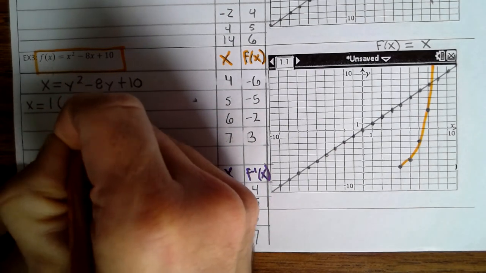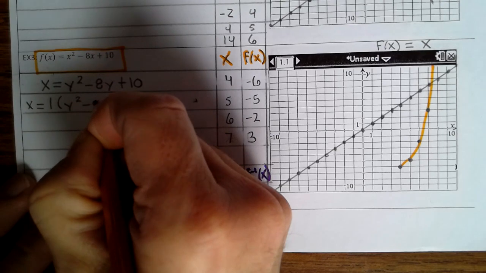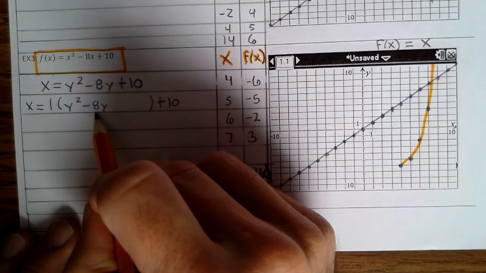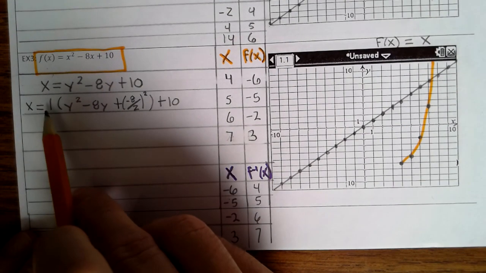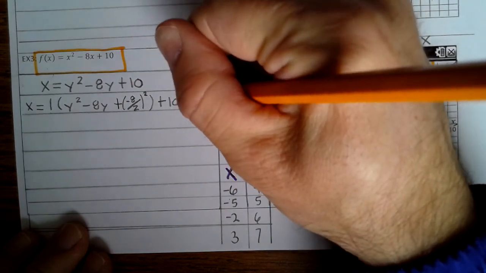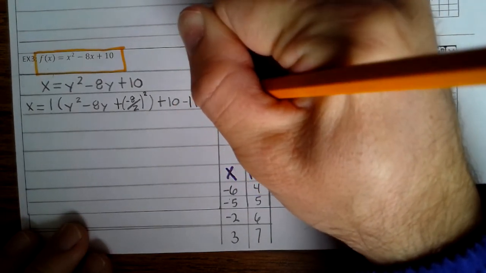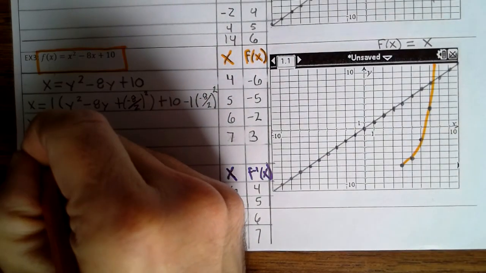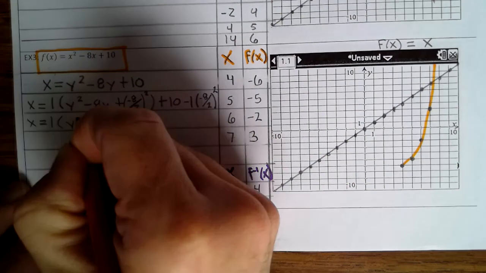So to complete the square, we take the middle number, divide by 2 and square it. So it's plus negative 8 divided by 2 squared. But you can't just add something in the equation, you have to subtract it away. But you have to subtract it by multiplying by 1. So minus 1 times negative 8 divided by 2 squared. Okay, so then that's x equals 1 times y squared minus 8y plus negative 8 divided by 2 is negative 4. Negative 4 squared is 16. Plus 10 minus 16.